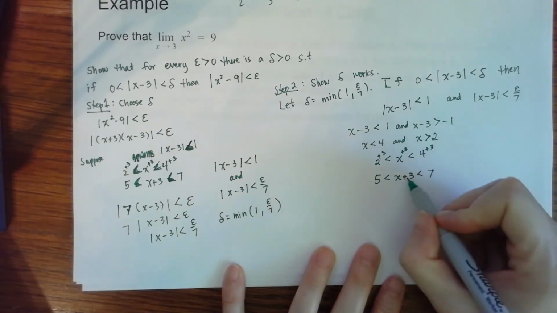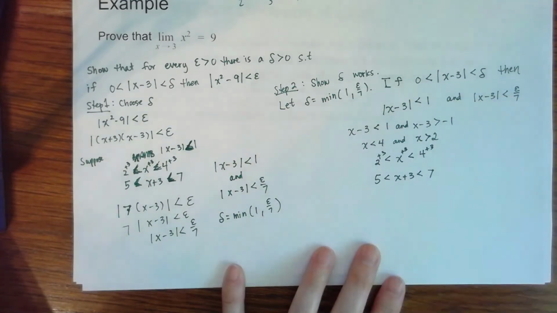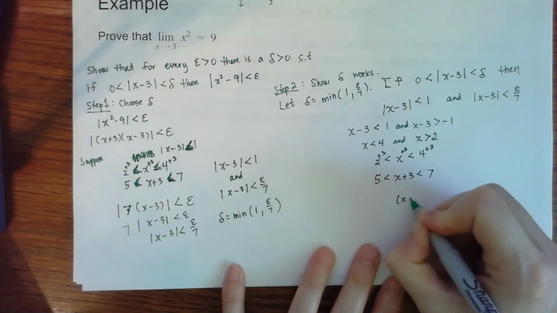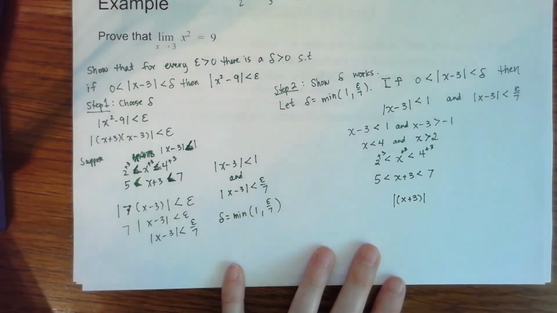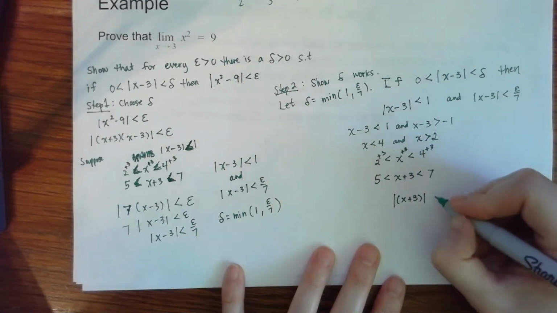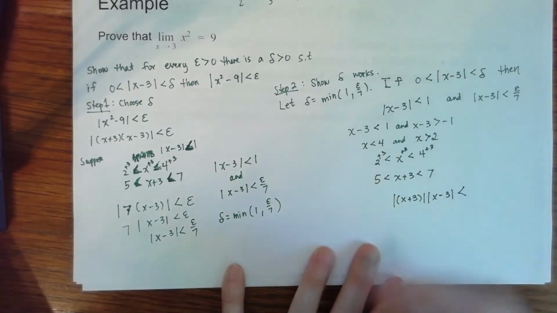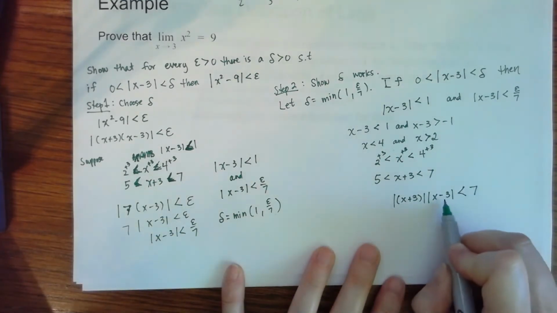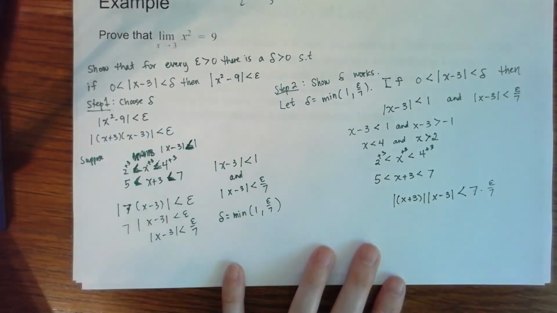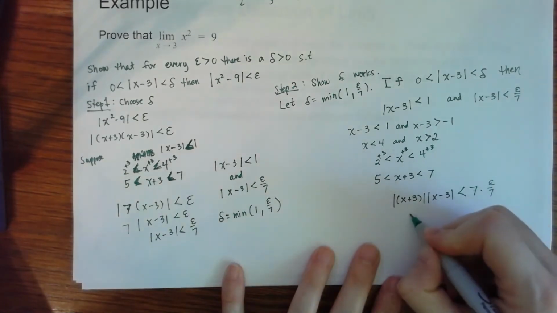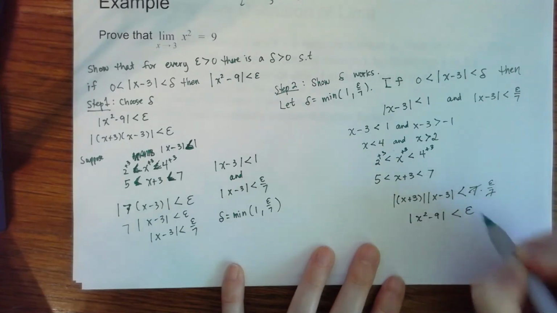If I take this number that's less than 7 and multiply it by this number that's less than epsilon over 7, then I'll have that the absolute value of x plus 3, times the absolute value of x minus 3, is going to be less than, well, this one is less than 7, and this one is less than epsilon over 7, so this product has to be less than that product. And so this would give me the absolute value of x squared minus 9 has to be less than epsilon.